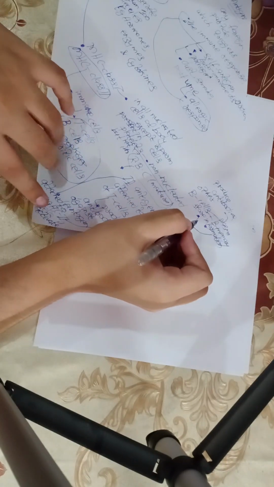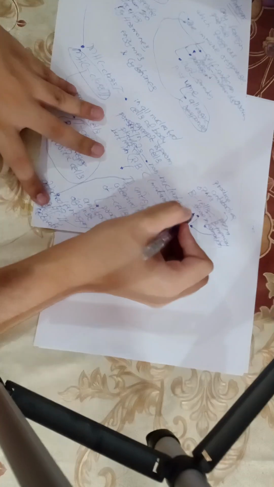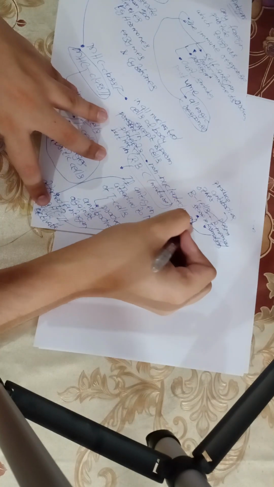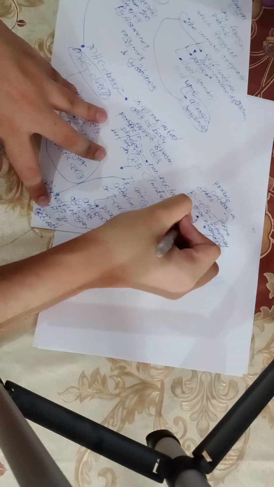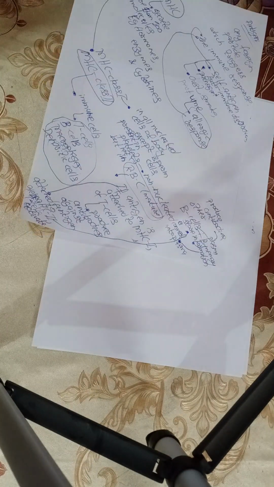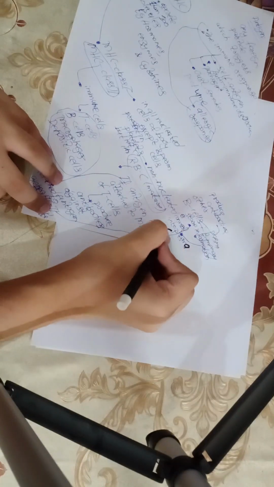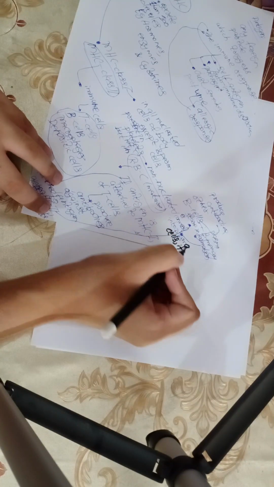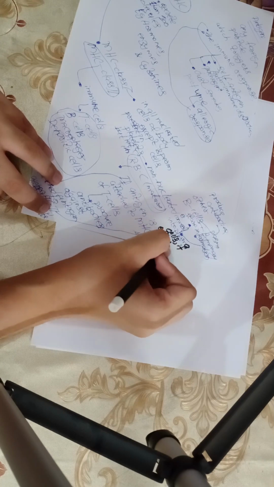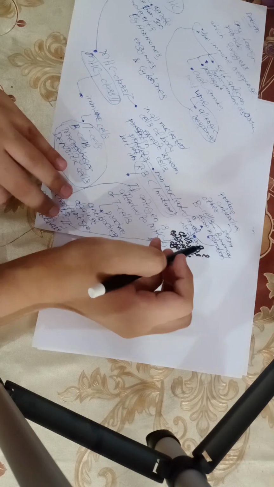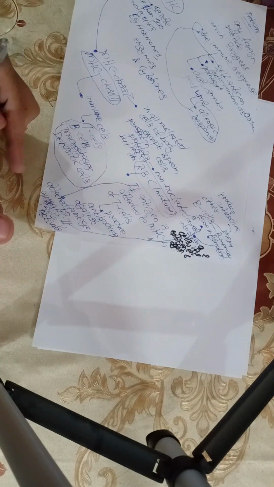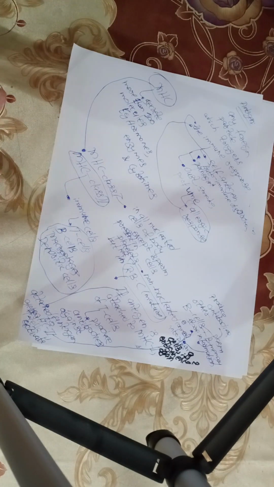When the antigen unfortunately attacks our body again, the B memory cell will identify the antigen and convert themselves into plasma cells. If the antigen enters again, the B memory cells are converted into plasma cells, they will produce antibodies against that antigen, and the antigen would be killed accordingly.